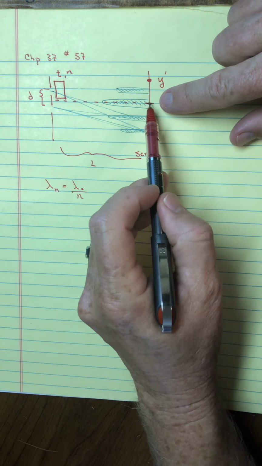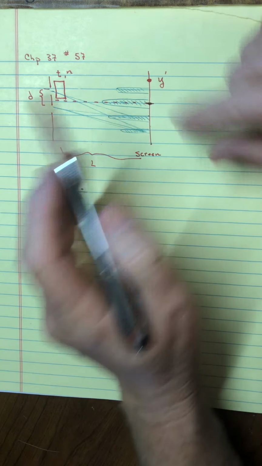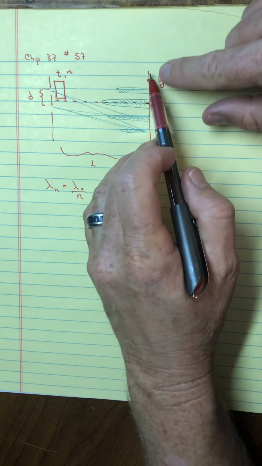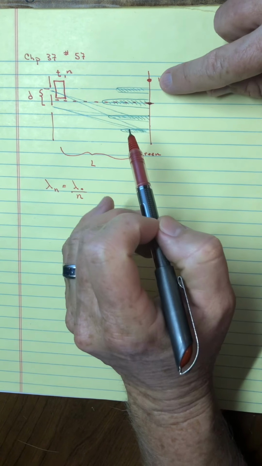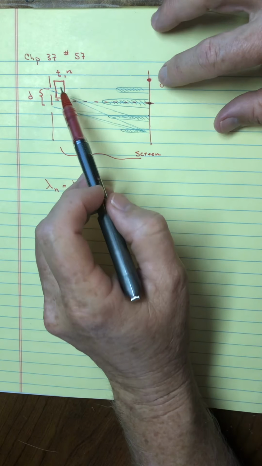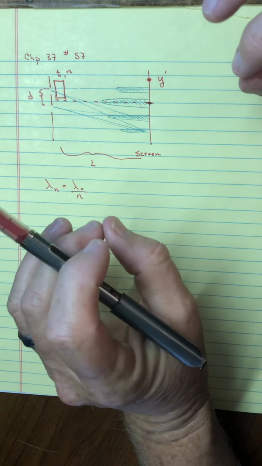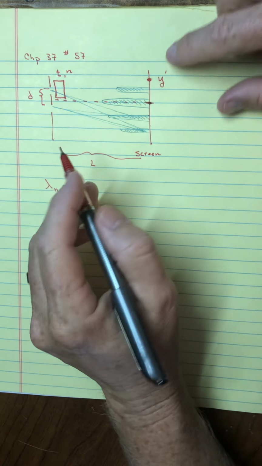And of course, it would still be a bright spot, but it would be the third bright spot. It wouldn't be the central bright spot. So the central bright spot would be somewhere further up, because the central bright one is where the number of waves is the same. And in this case, because of the piece of plastic, the number of waves is not the actual same physical distance because of that piece.